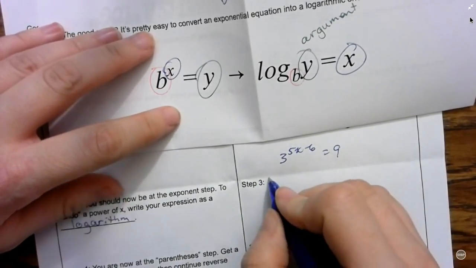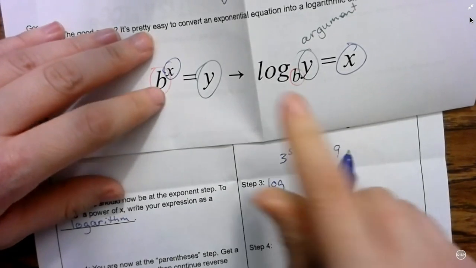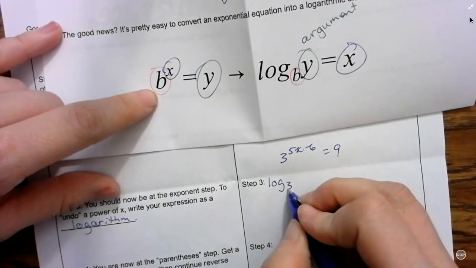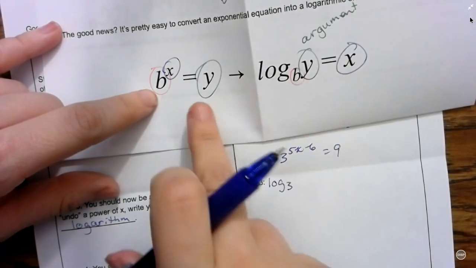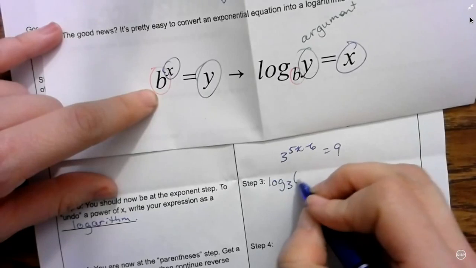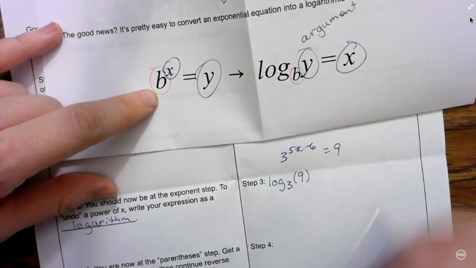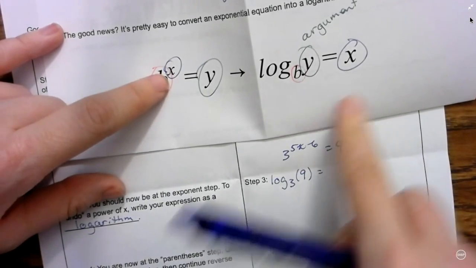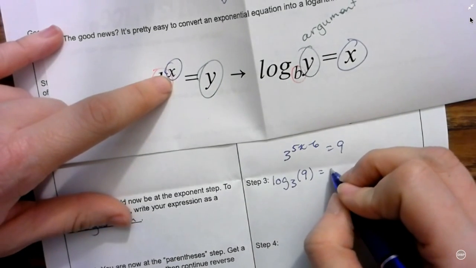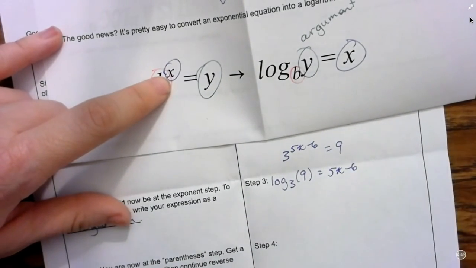So I have log base 3 of 9. So 9 is on the right hand side all by itself, so I want 9 here. So log base 3 of 9 equals, and then you get the exponent there on the right hand side all by itself. So 5x minus 6.